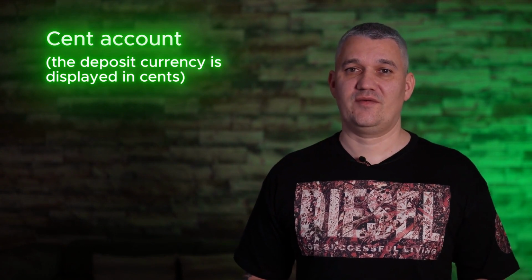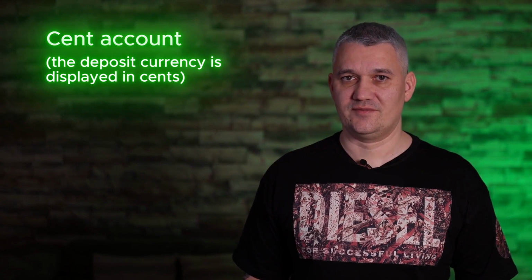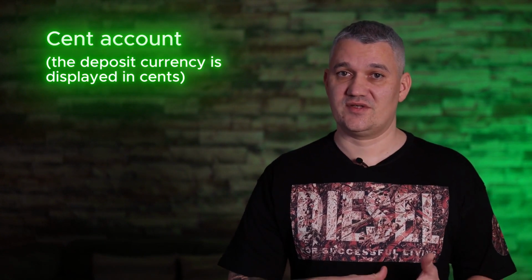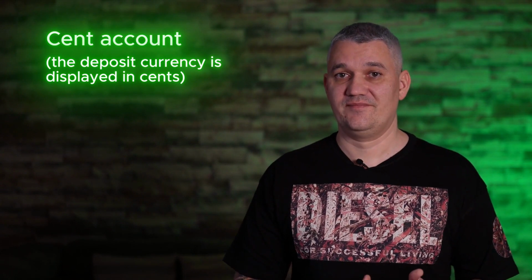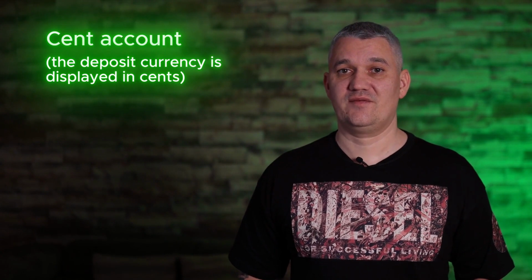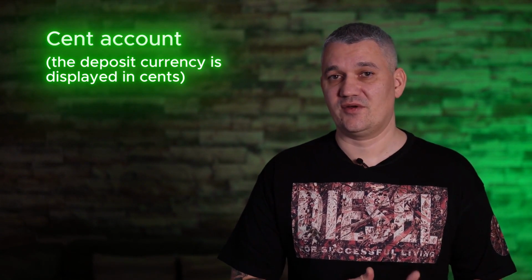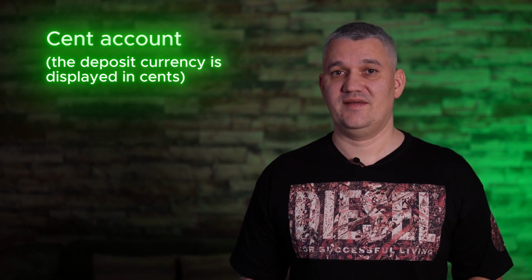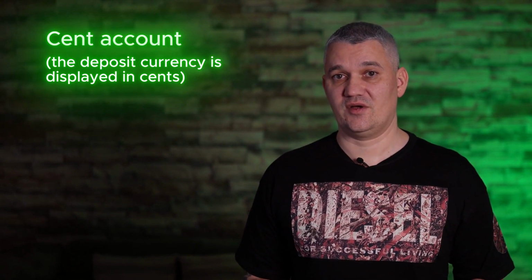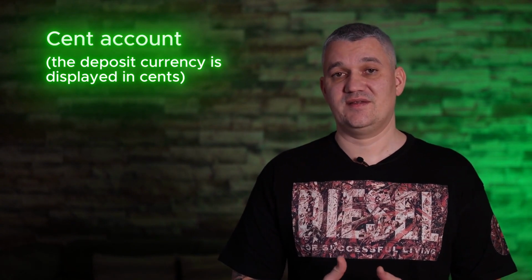So for example, if you top up your account on a classic account or an ECN account for $100, it will be displayed as $100. That is 1 unit and 2 zeros. So if you are trading on a cent account, the broker will display on your platform, for example, $100 as 10,000, because there are 100 cents in each dollar. If you break down these $100 into cents, it will amount to 10,000 cents.